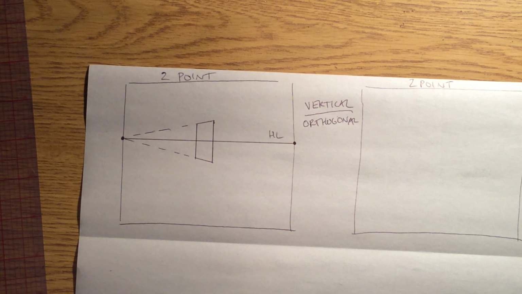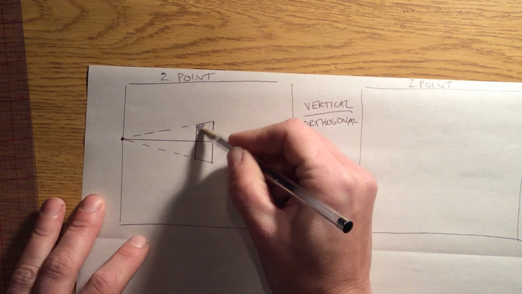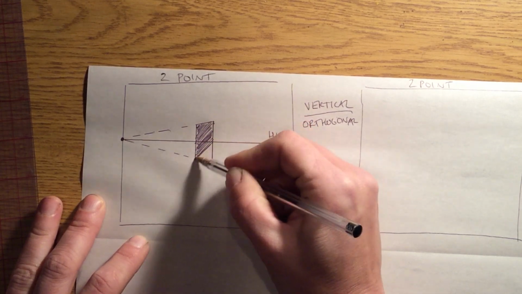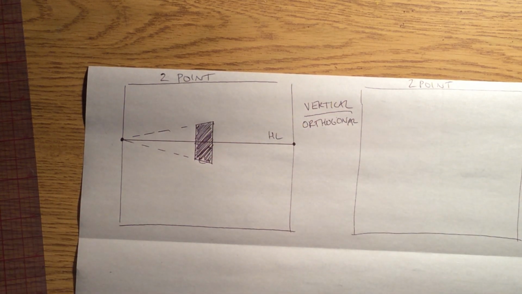Because this is above and below my eye level, it means I'm not going to see the roof and I'm not going to see the bottom. So all I'm going to see are the sides. So right now I see this left side. I'll kind of shade this in just so you can see it better. We're not going to be able to see that horizon line through it. And so now I need the other side of the wall.